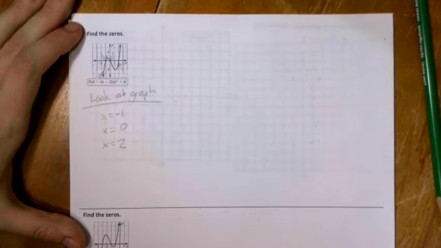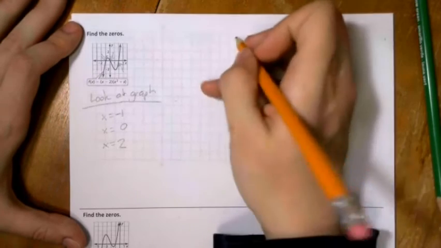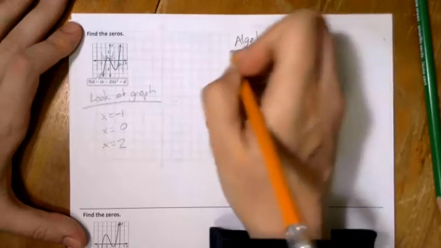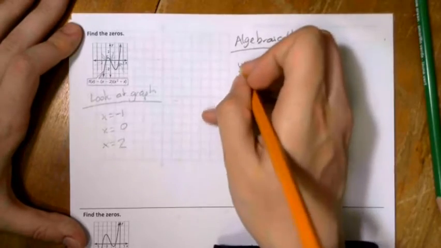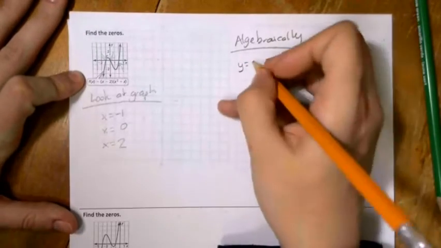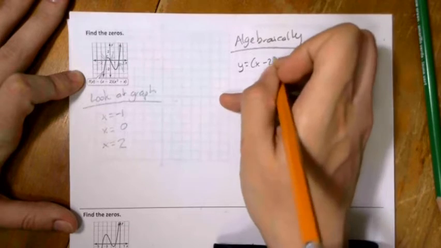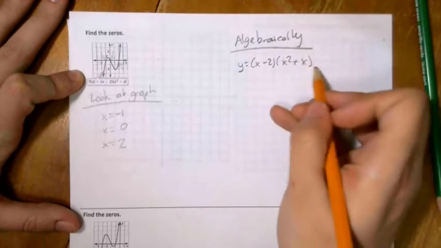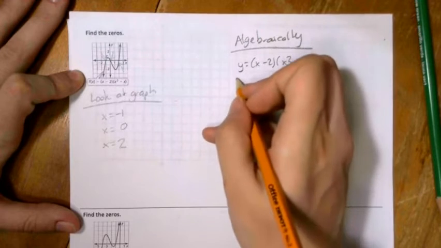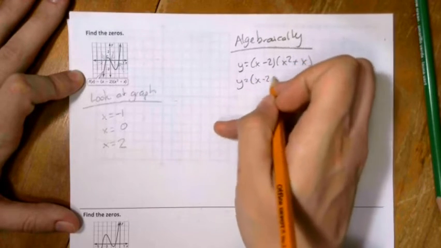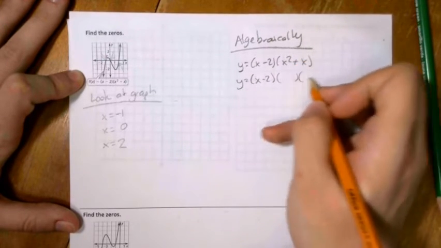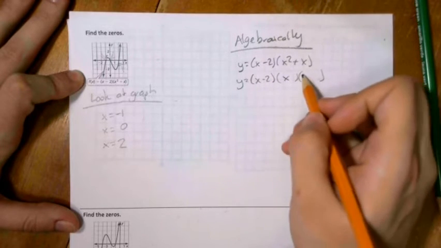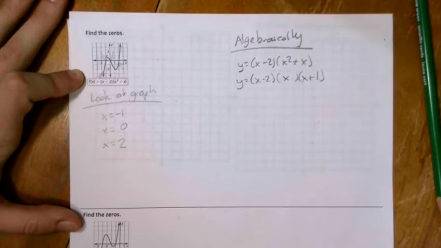Now, if you want to, you could solve this algebraically even. I'm going to show you that because we did talk about factoring. If you know that you have y, which is the same as f of x, so y equals x minus 2, and then x squared plus x. We know we can factor this. They have a greatest common factor. So I'm just going to leave my x minus 2 to hang out, and I know I'm going to have two parentheses here. Their greatest common factor is x, and what's left over is x plus 1.